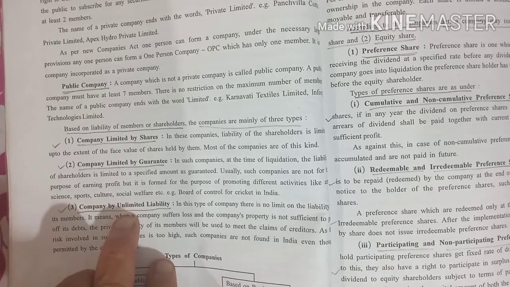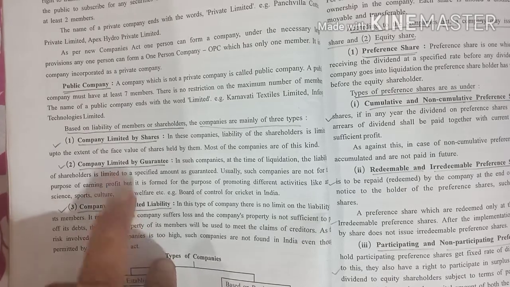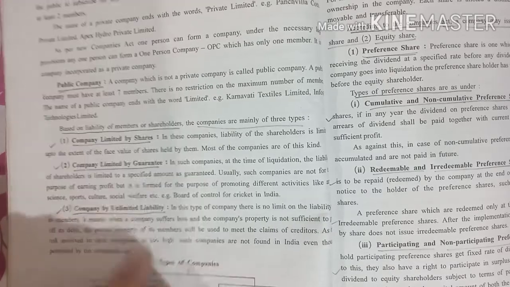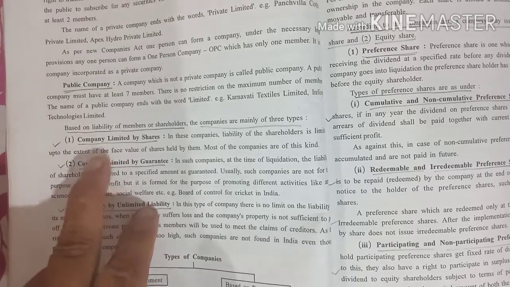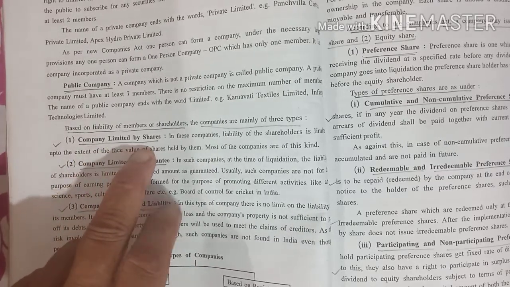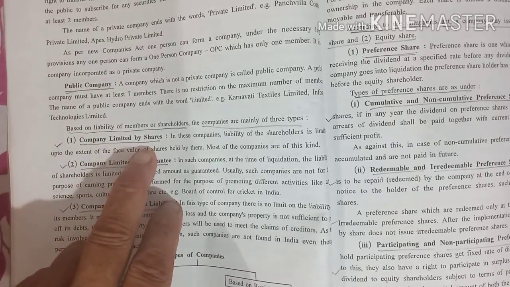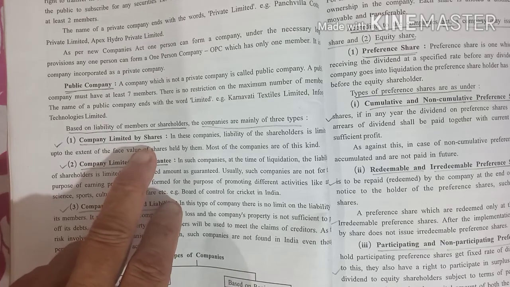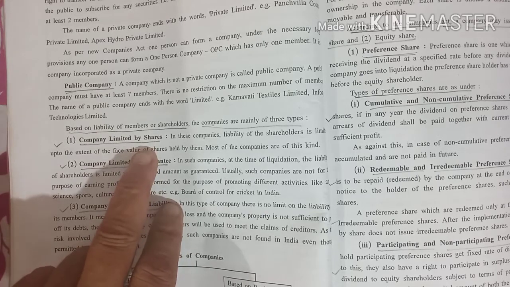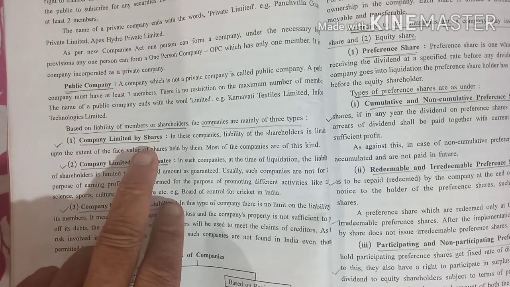Already you have learned this in 11th standard, and this type of question is there. Again I want to repeat it. Company limited by shares means how many shares you are going to buy, that many shares multiplied by the face value. Face value means the price of the share, and whatever amount comes, that much amount is your liability.